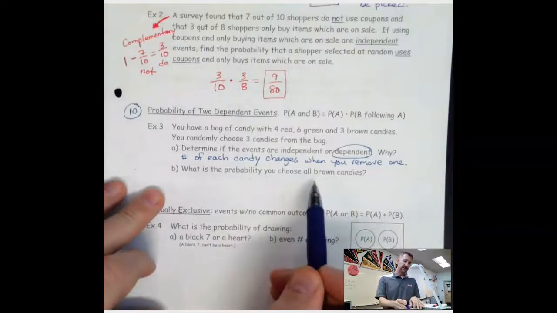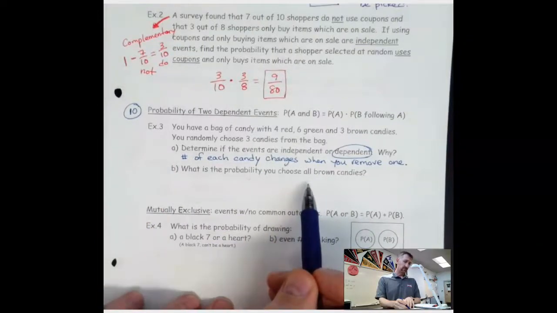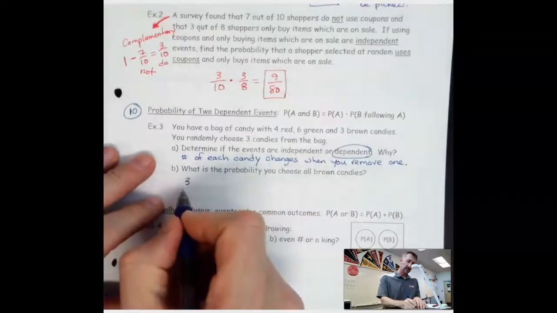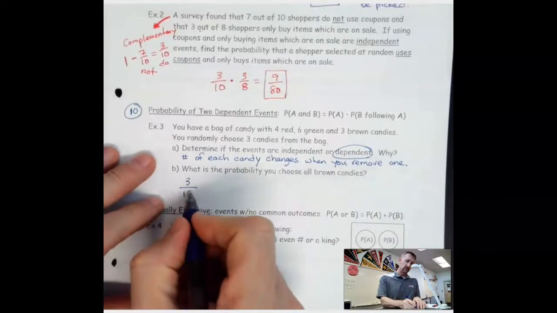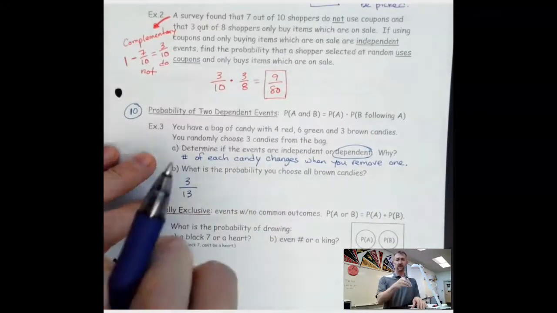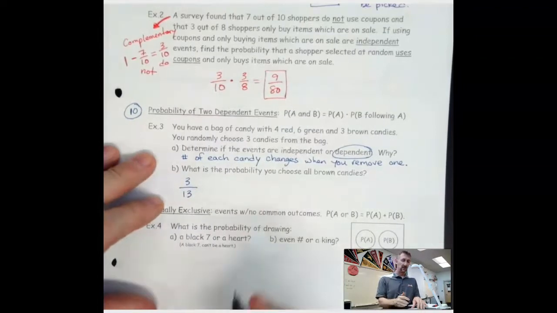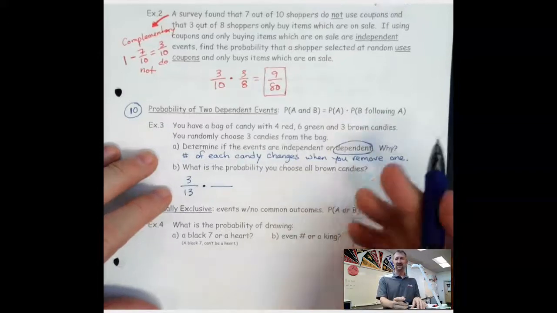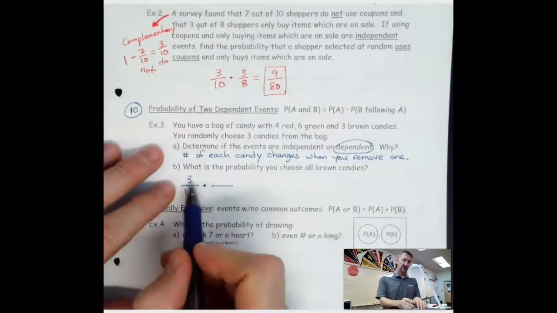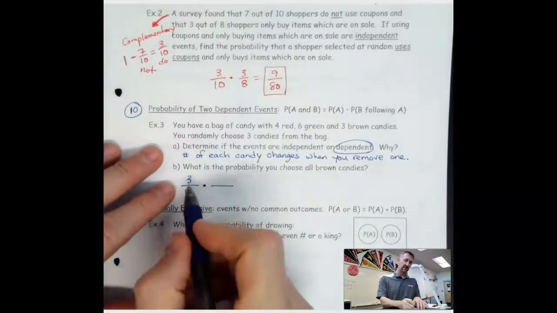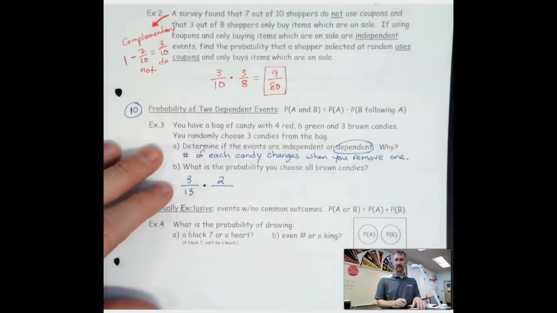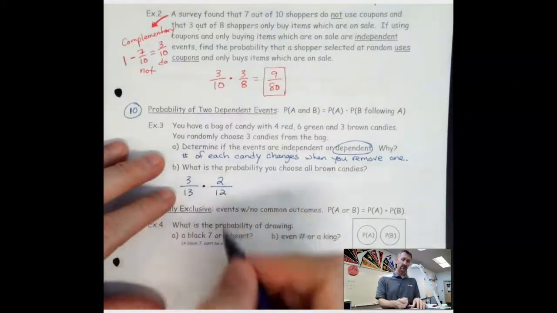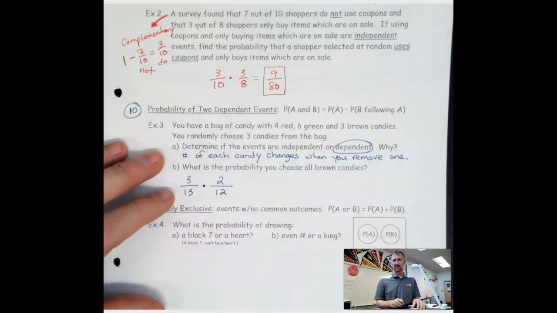So what is the probability that they choose all brown candies? Okay, well, the first time they reach in the bag, there are 3 brown candies and there are 13 candies total. So the first time you reach in the bag, you have 3 out of 13 chance. But when you go back into the bag, now we have to adjust the probability because the situation has changed. So if we pulled out a brown candy the first time, now there's only 2 brown candies left in the bag because we already took one out. And now instead of 13 candies, there are only 12. So hopefully that makes sense.